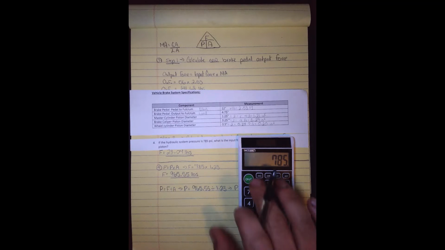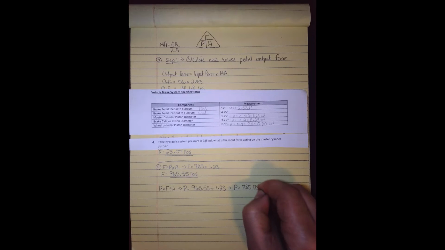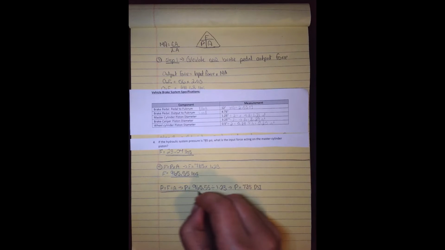So it's the same thing. Put that in its own box so that I don't get confused here.